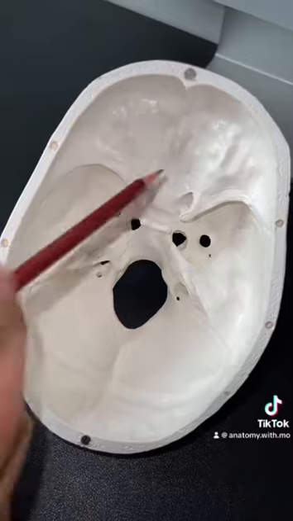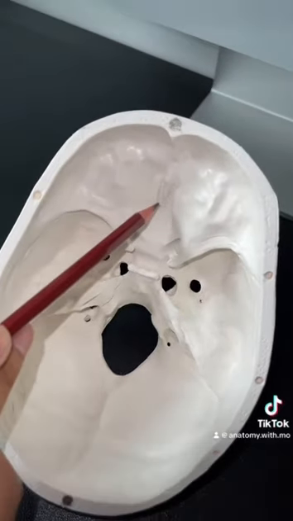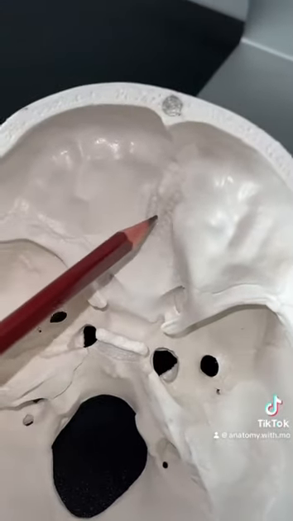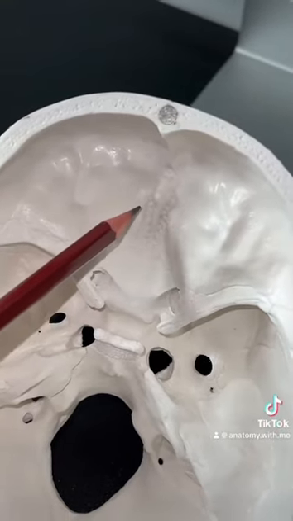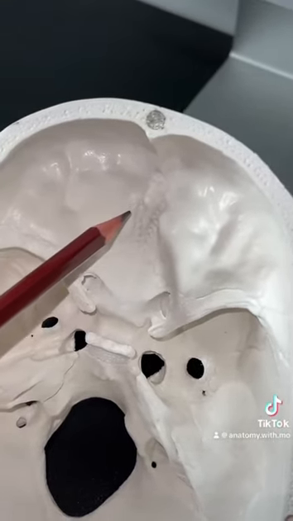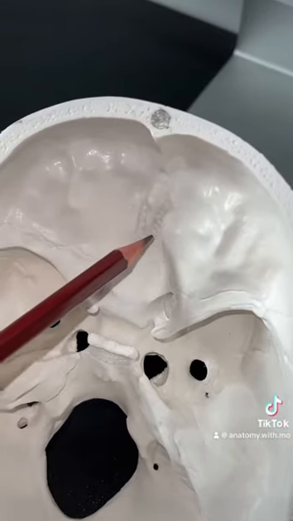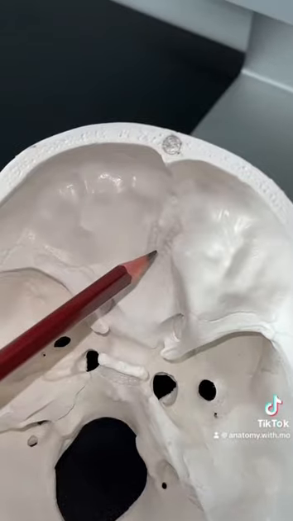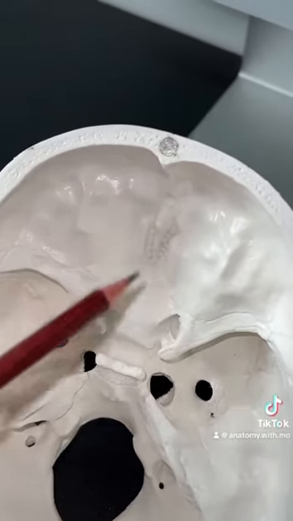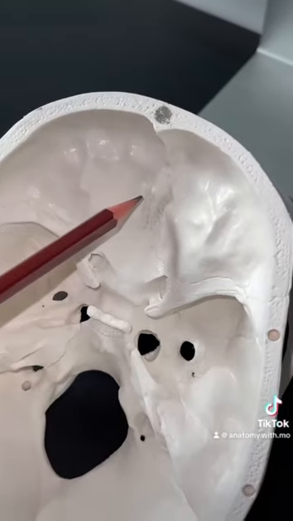Clinical context: the ethmoid bone is very thin, so a fracture to that region can damage the olfactory bulb and the nerve, which leads to loss of smell in a patient, called anosmia. And if there is a fractured bone here, we could tear the dural sheet, then we could have a leak of the CSF into the nasal cavity, which we call CSF rhinorrhea.